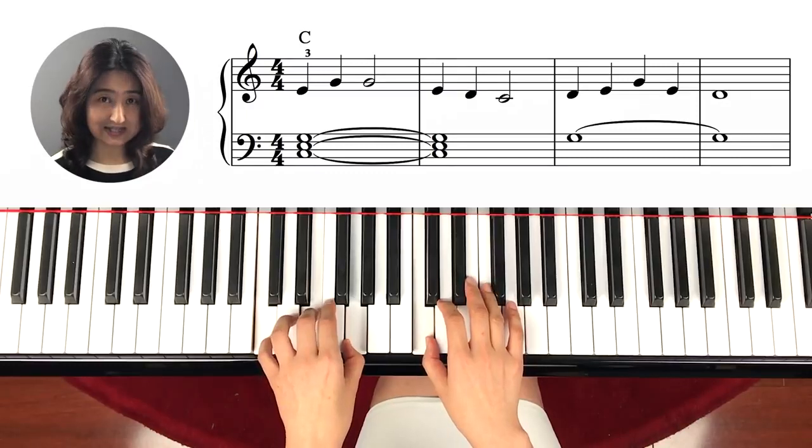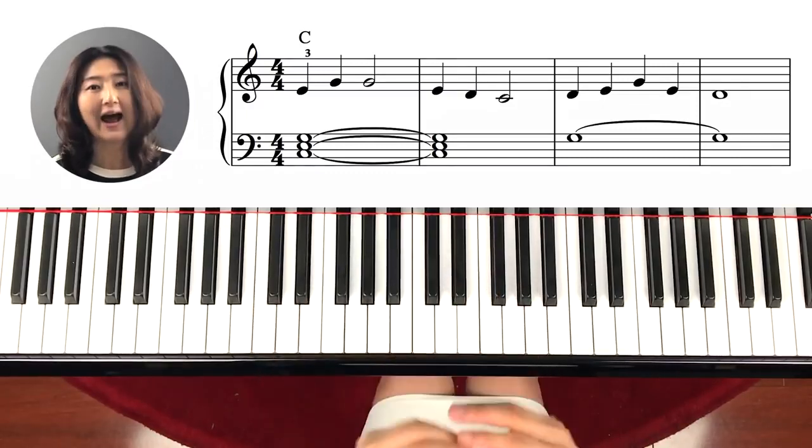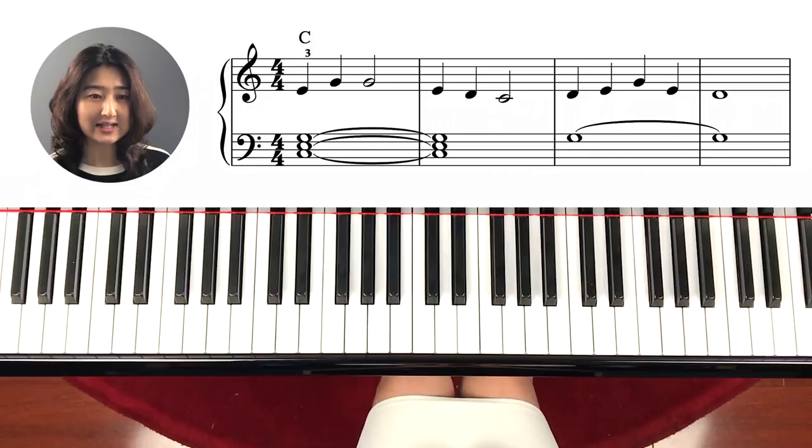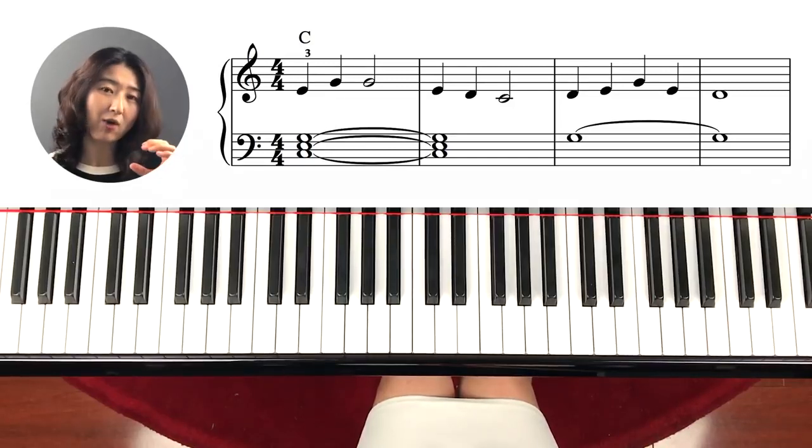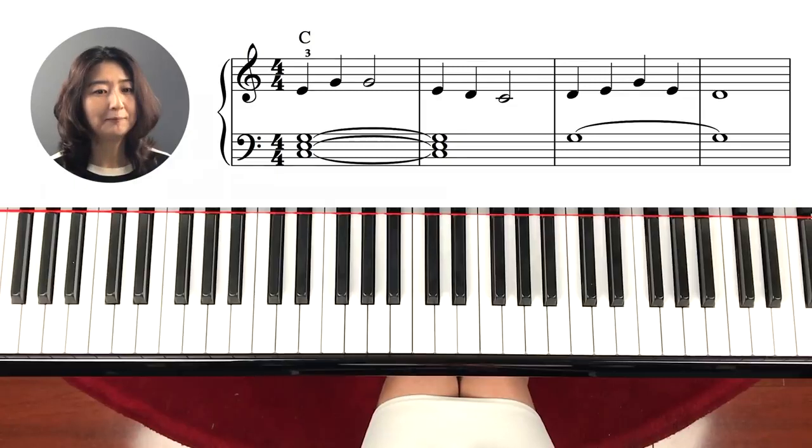The actual song goes like this, but I rearranged it to make it a little easier. So I left out some of the hard chords and made the song again using the C chord. So today we will start with this song using the C chord.